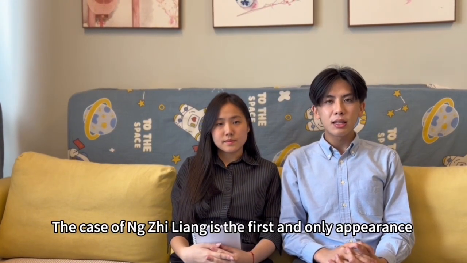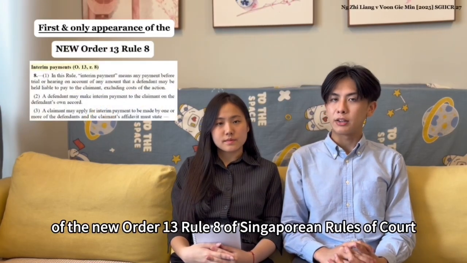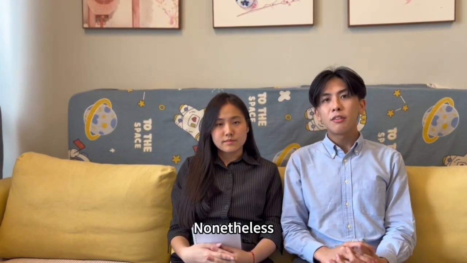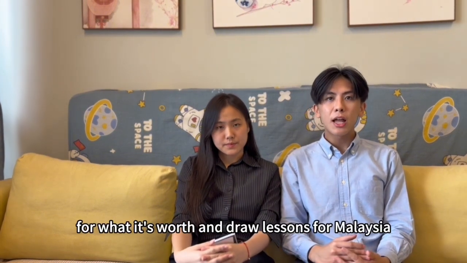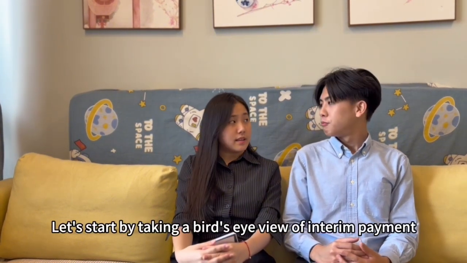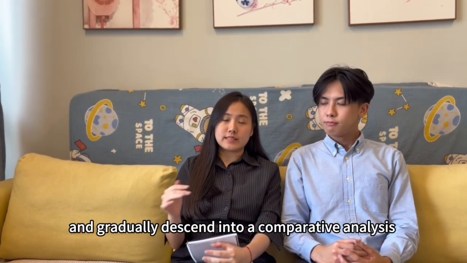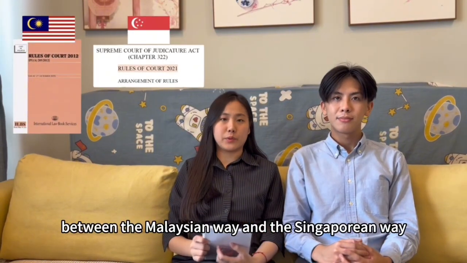The case of Ng Zi Liang is the first and only appearance of the new Order 13 Rule 8 of the Singaporean Rules of Court in court to date. Nonetheless, it is timely to analyse the Singaporean approach for what it's worth and draw lessons from Malaysia. Let's start by taking a bird's eye view of interim payment and gradually descend into a comparative analysis between the Malaysian way and the Singaporean way.